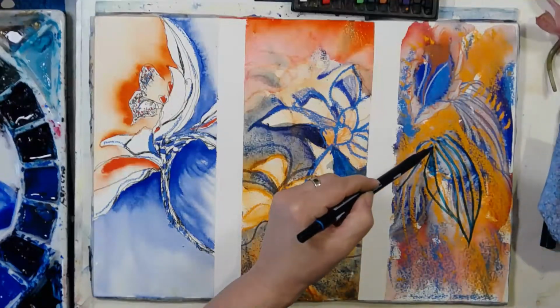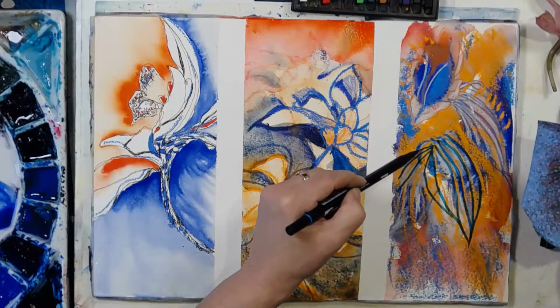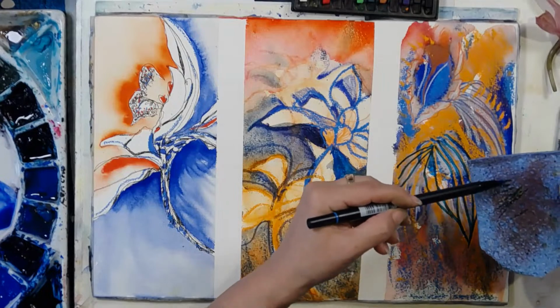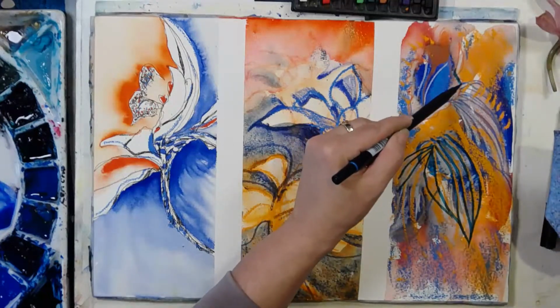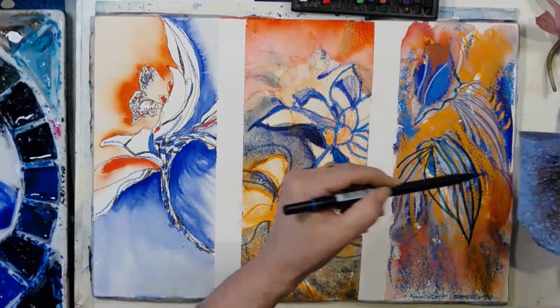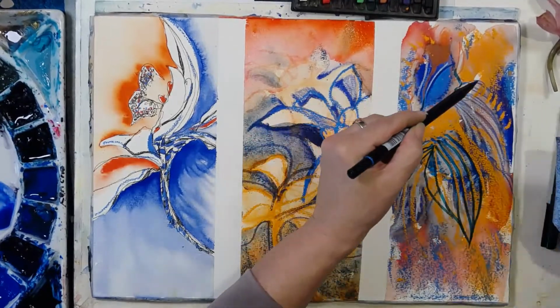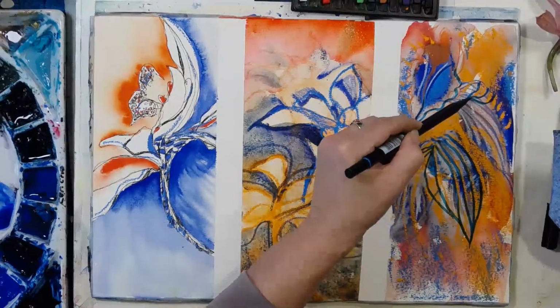Oh, no tape, must remember, no tape. The disadvantage in using pastels is that they fall off the page. If it were to turn out to be anything worth keeping, I'd have to go spray it to try and keep it on the page.